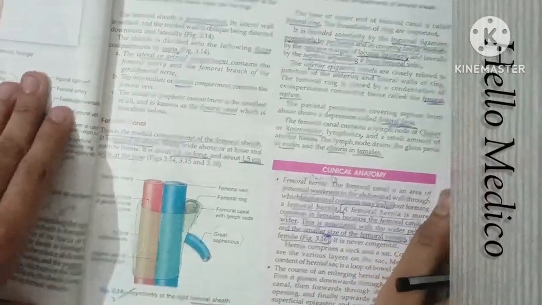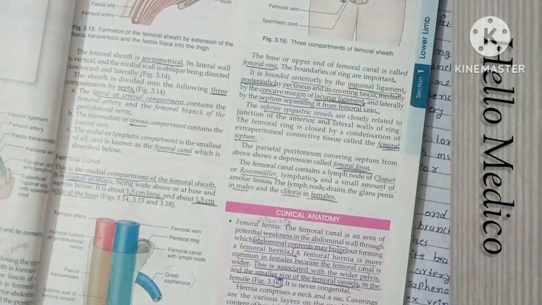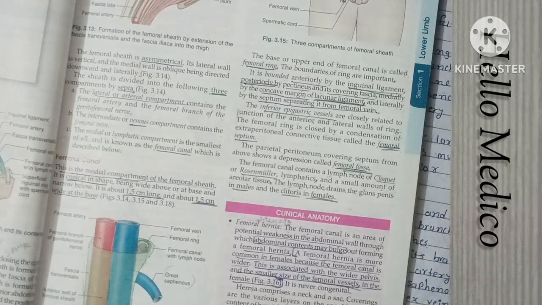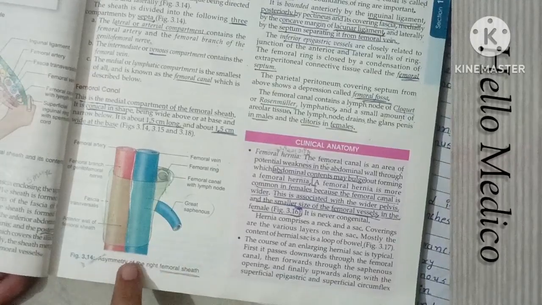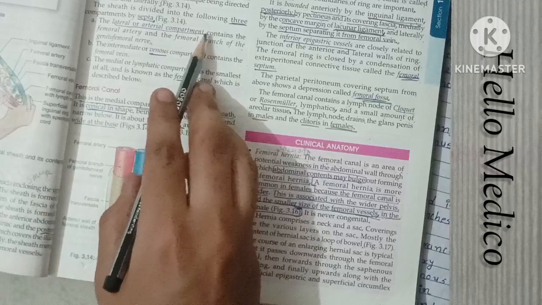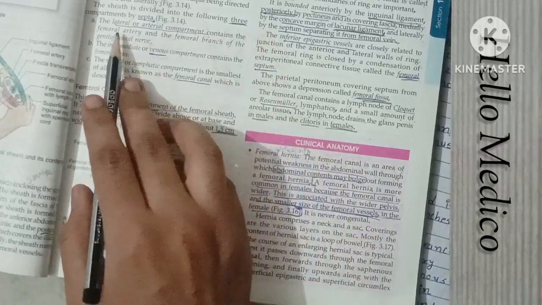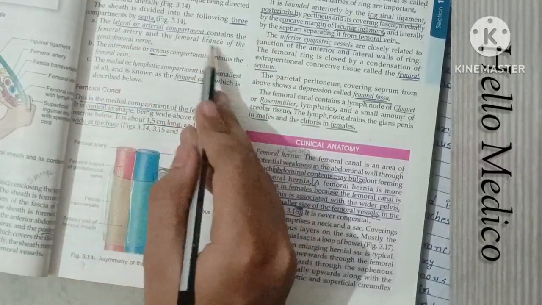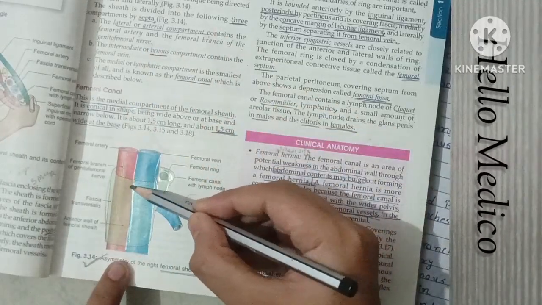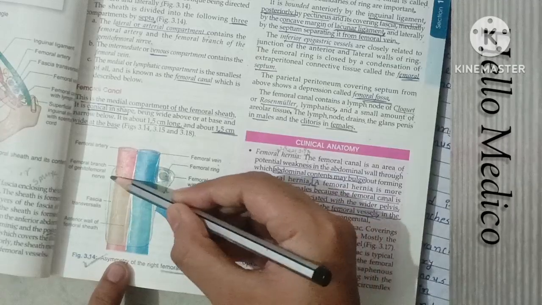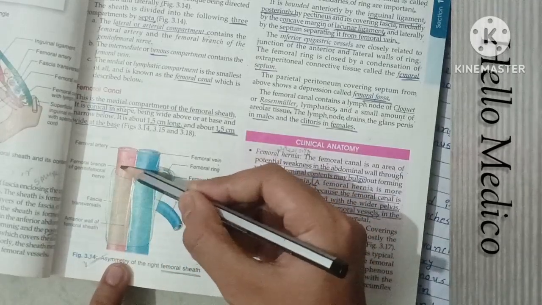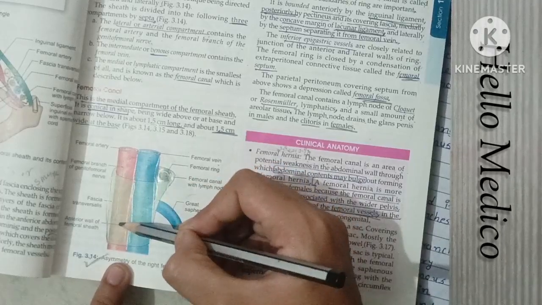Now we come to the septa in the femoral sheath. The femoral sheath has 3 compartments separated by septa. First is the lateral or arterial compartment, which contains the femoral artery and the femoral branch of the genitofemoral nerve.